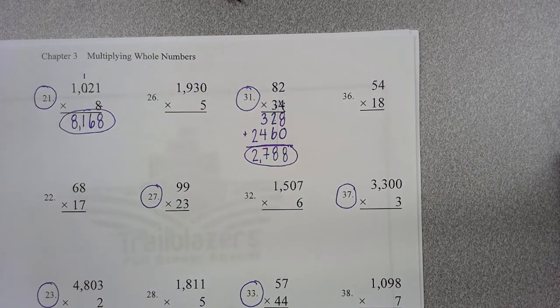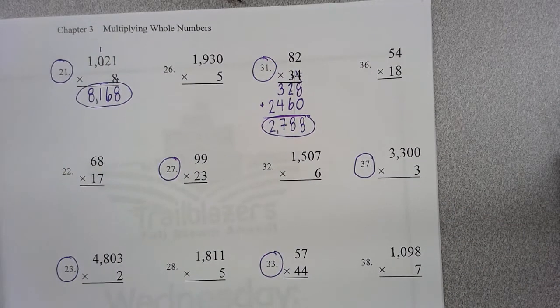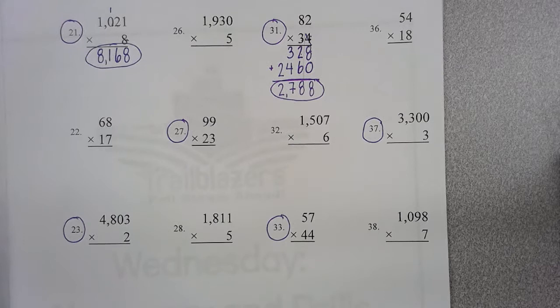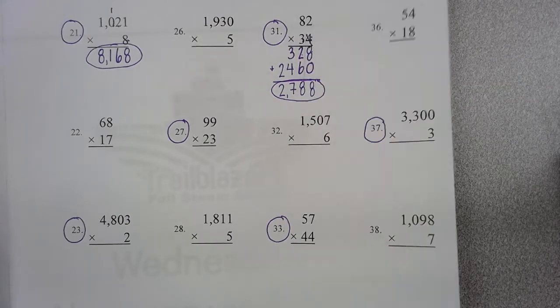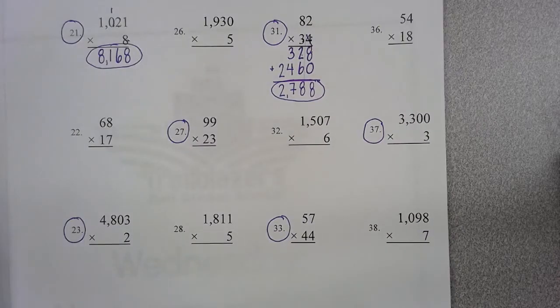Now, I've done 2 of your 10 problems, so you have 8 problems left. You have 1, 2, 3, 4 problems that are 4 by 1, and then 4 problems that are 2 by 2. So if you have any questions or comments, since this is a Wednesday assignment, you can get on during my regular scheduled times, and you can pop up and ask me questions. But if you have questions at any time, send me an email. Okay, that's all you got to do, and we'll set something up.